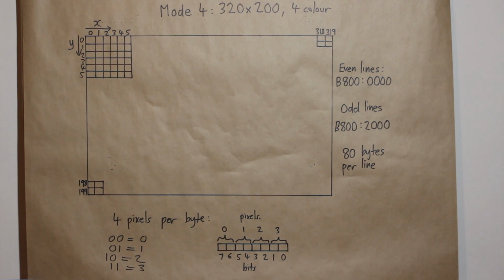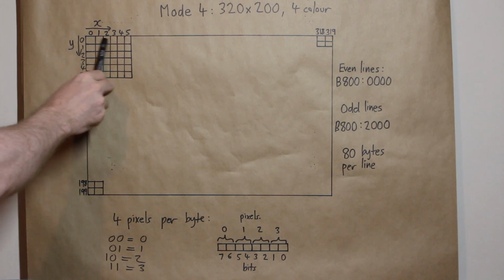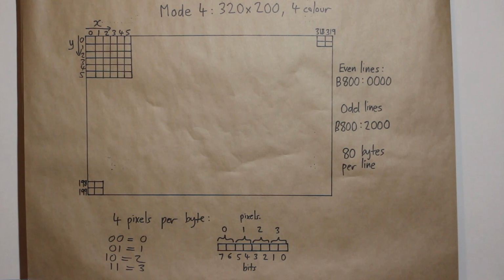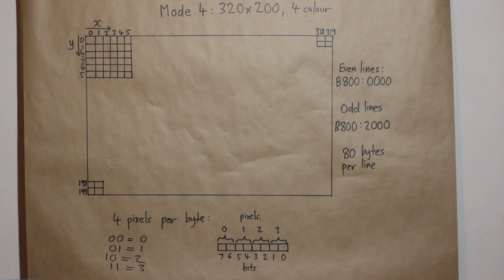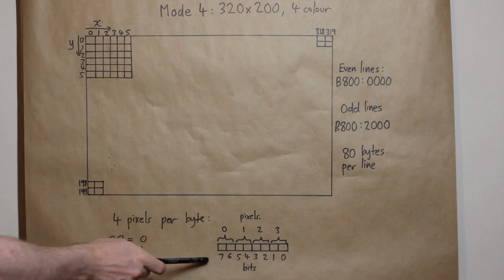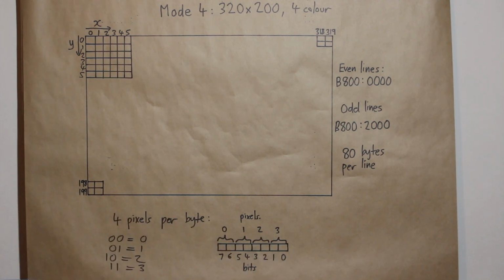And so there are actually 80 bytes per line in video memory. Now the reason for that is because each byte contains 4 pixels. So these first 4 pixels here, 0, 1, 2 and 3, would all be in the 1 byte. There's a little diagram down here of how this works. So there's your 8 bits in a byte, and there are 4 pixels within the byte, so 2 bits per pixel. So if you work it out, 80 bytes per line with 4 pixels per byte gives you a total of 320 pixels across.